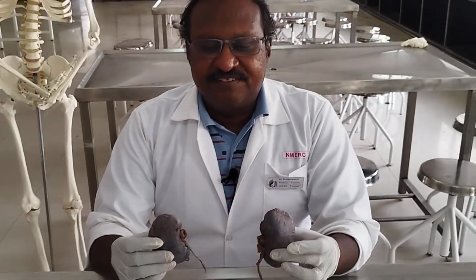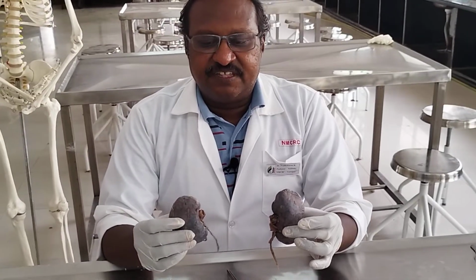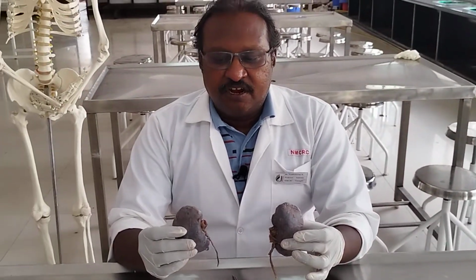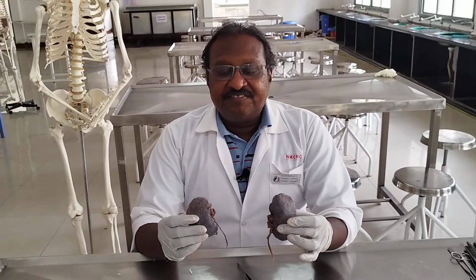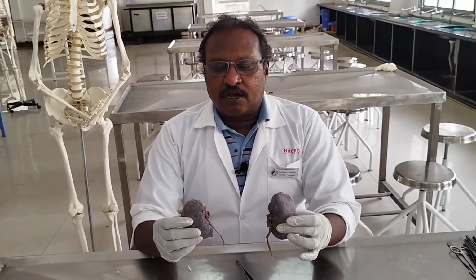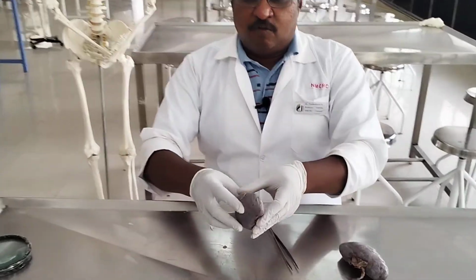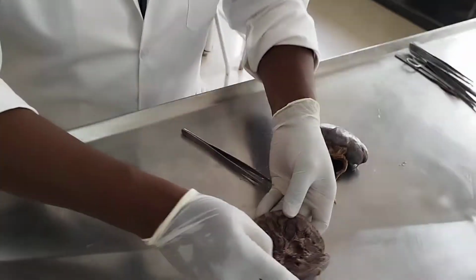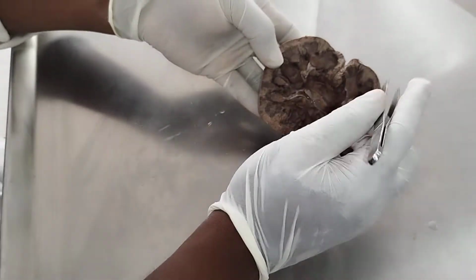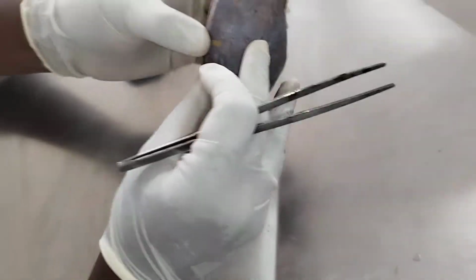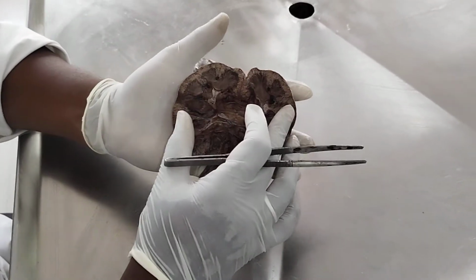Now this is something about the gross features of the kidney and the site determination. Now quickly let's see the gross internal features. So I have taken a coronal section. So let's see what are the gross features. Okay, so we have taken a coronal section here. We have taken a coronal section of the right kidney. Let's see what are the structures you have to see.